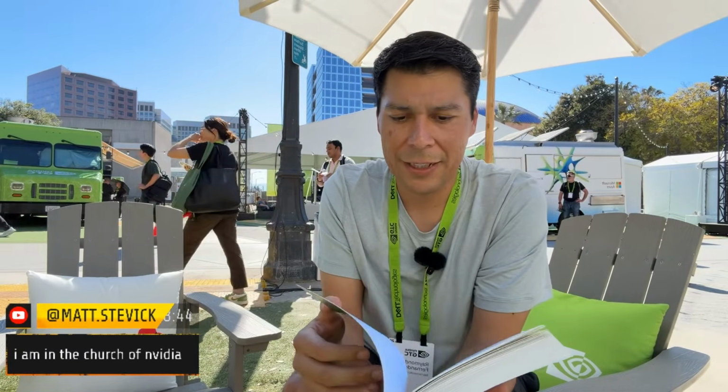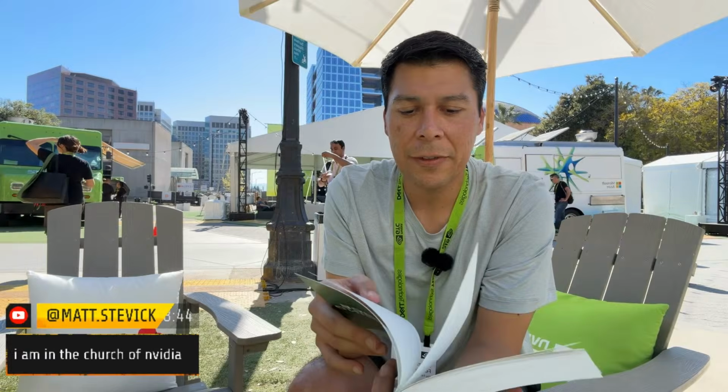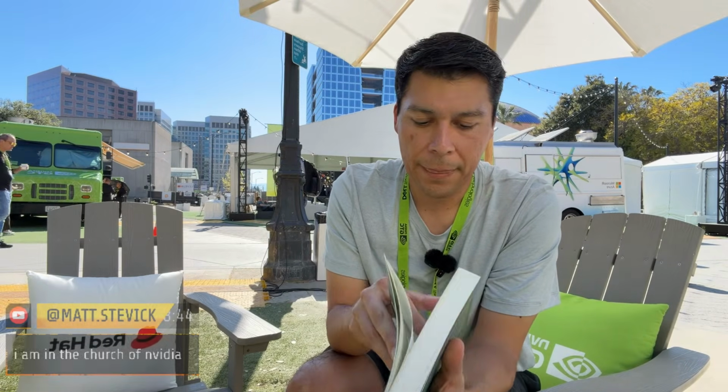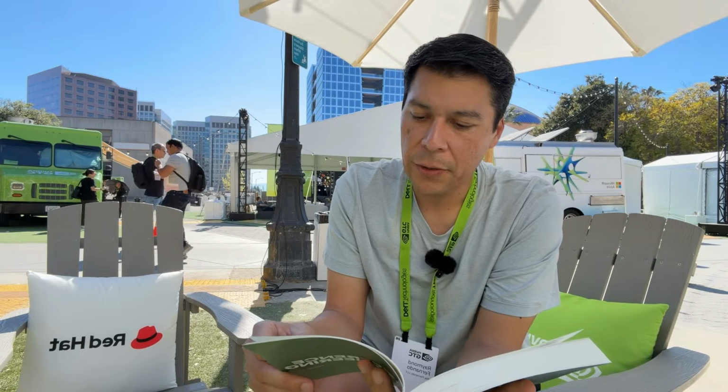Just reading that intro was so fire, right? That wasn't even the intro, that was just the preface. And what's the next page? This would be a fire book to just read live. I'm in the Church of NVIDIA.